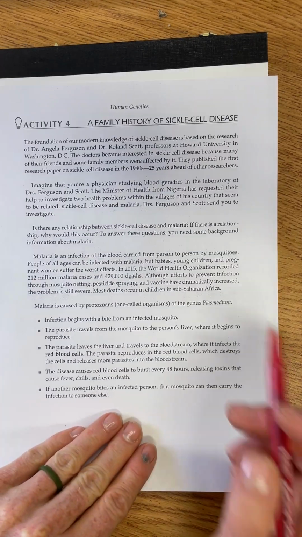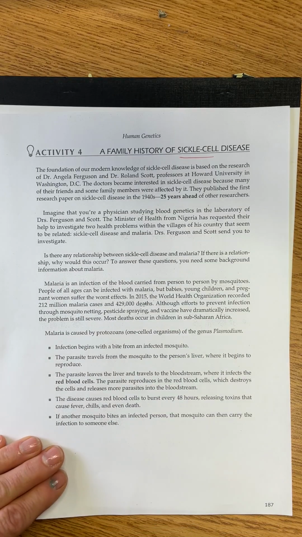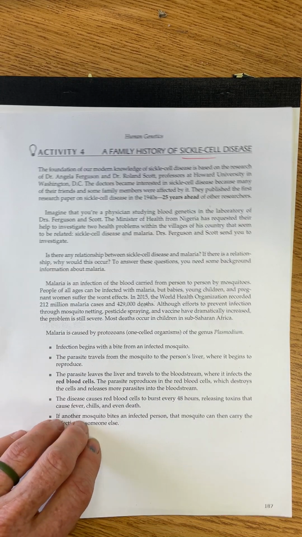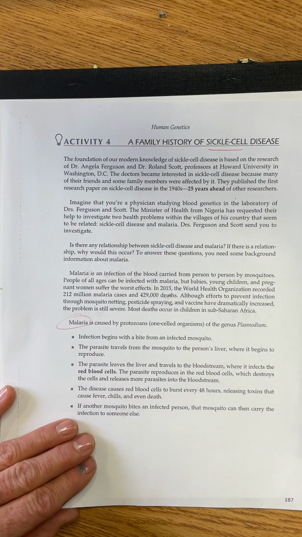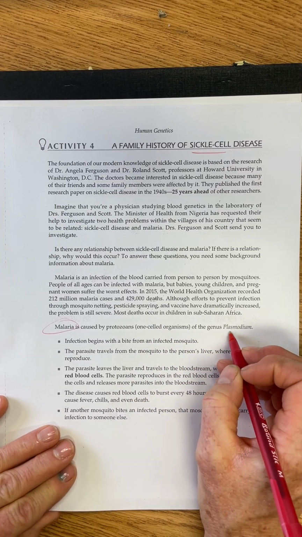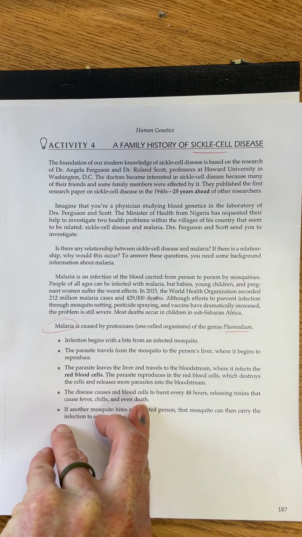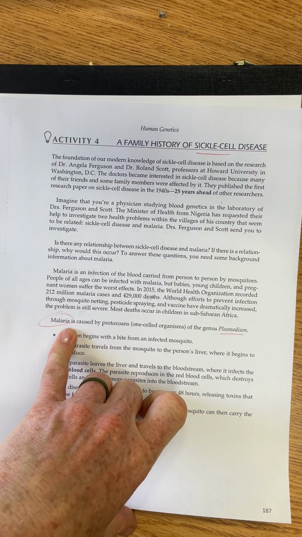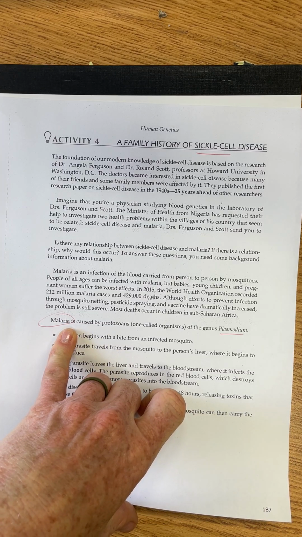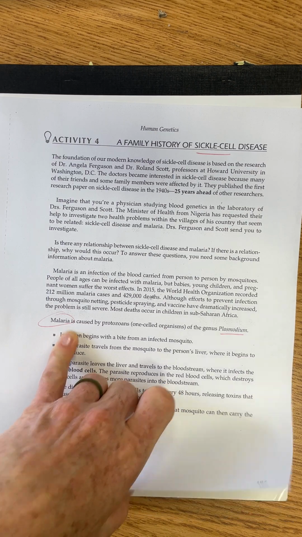All right. Okay, so now we're at activity 4. Activity 4 is we're looking at pedigree charts with sickle cell disease as our context, in the context of malaria. Malaria is a disease that is caused by protists called Plasmodium, transferred by mosquitoes. It turns out that there is a relationship between the severity and mortality of malaria and sickle cell disease. And that's what you're going to be investigating. What is that relationship?